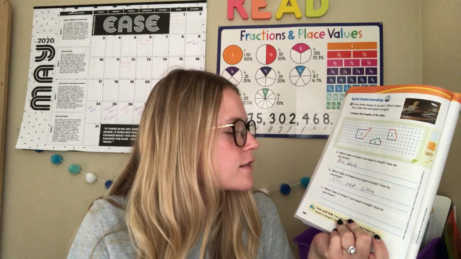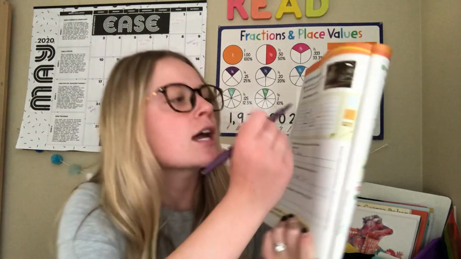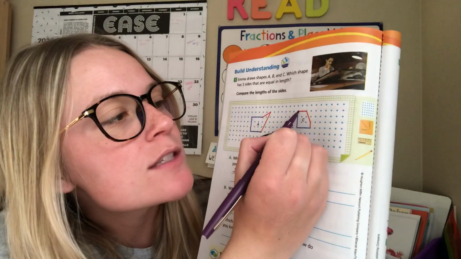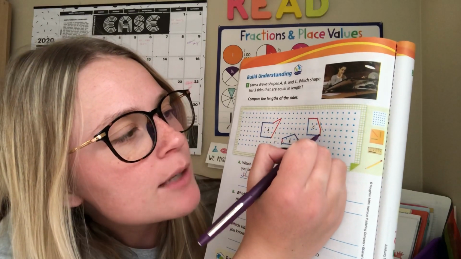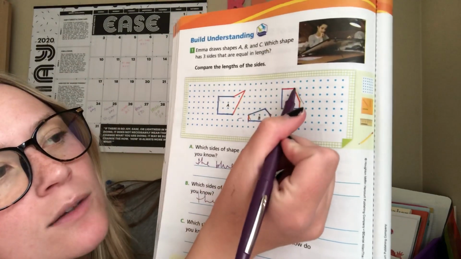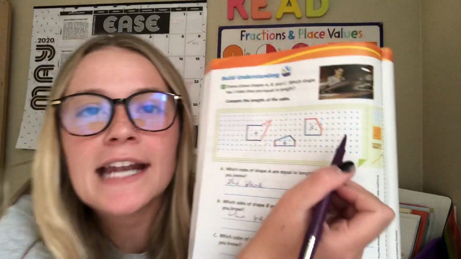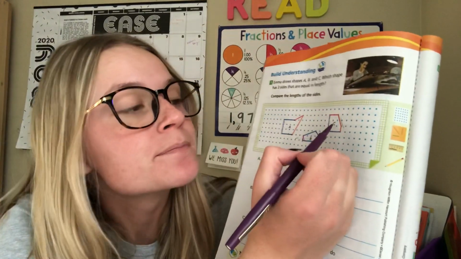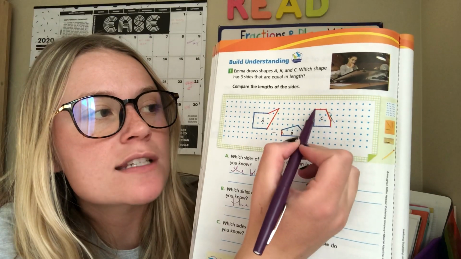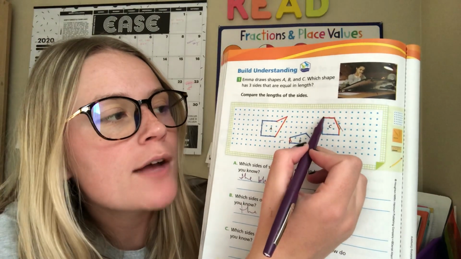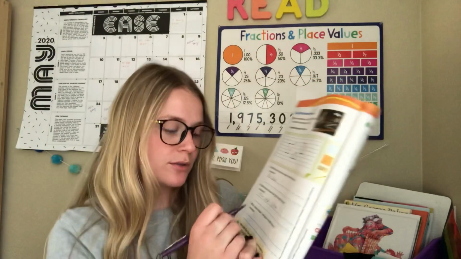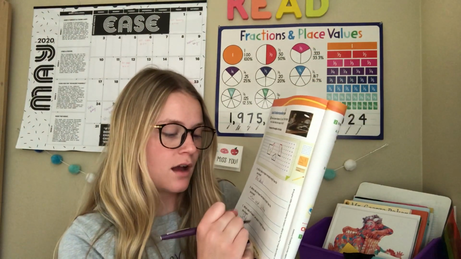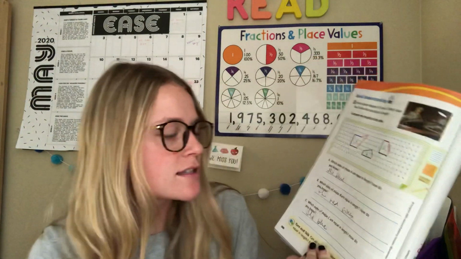So only the two red sides are the same. Then which sides of shape C are equal in length, and how do you know? So we have this top one that's 1, 2, and the other side 1, 2. So this 1, 2 right here is again at a diagonal, and so it's longer. So this diagonal is not the same length as that top. But if we go over here, 1, 2, 3, 1, 2, 3, the two blue sides are equal in length because we counted the dots.